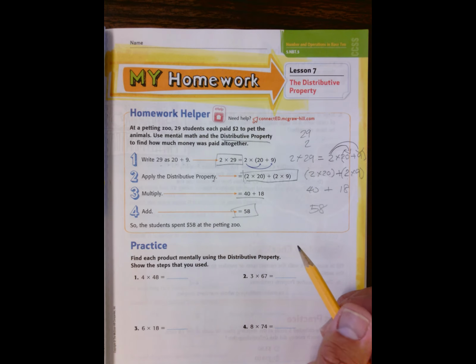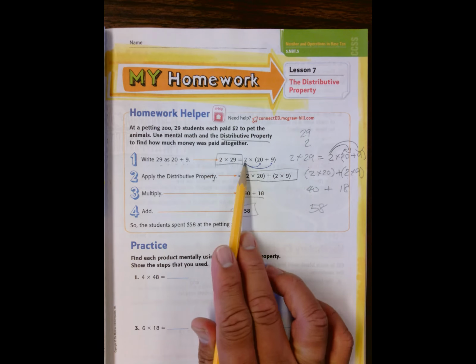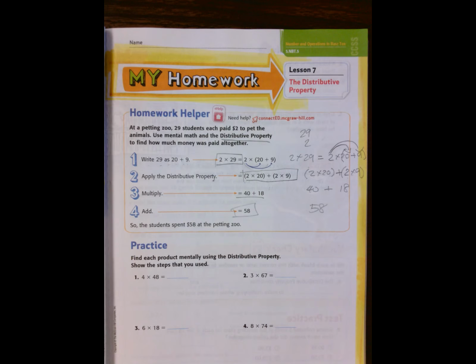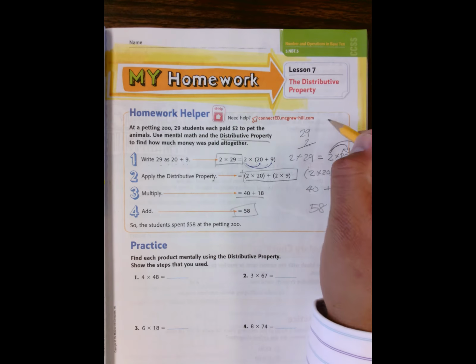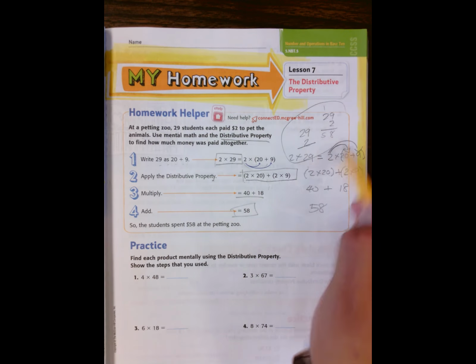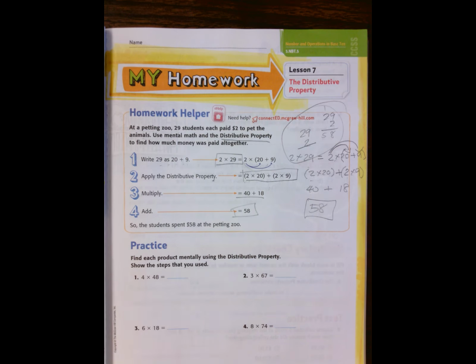58. Class. Yes. Now, using the distributive property of multiplication allows us to manipulate or play with the numbers to make it easier for us to do it mentally in our head. Amen? Amen. So instead of doing 29 times 2, we're just going to do it in our head. And it gives us the same answer. Yes? Yes. Do any of you guys have questions? Okay, you guys are going to do this?